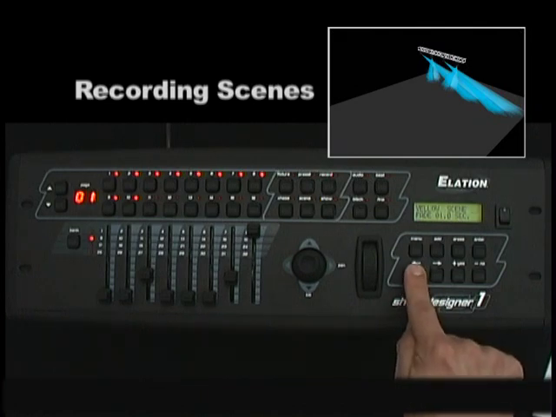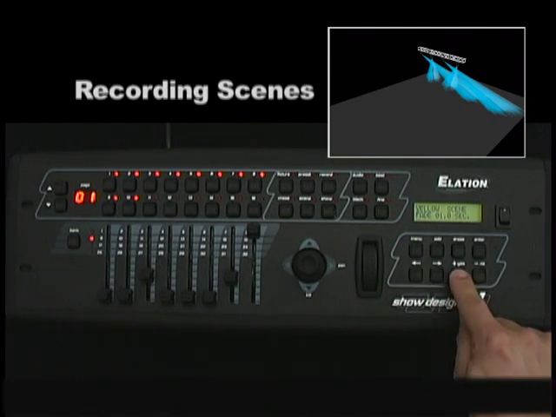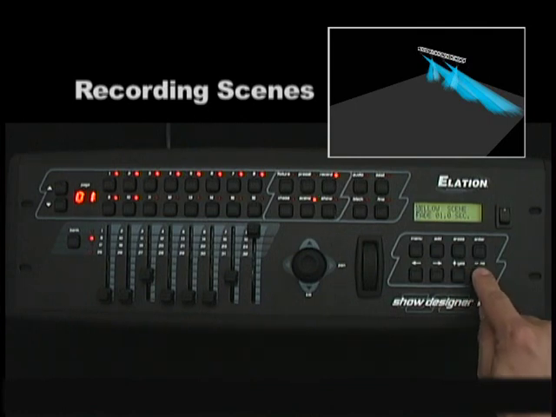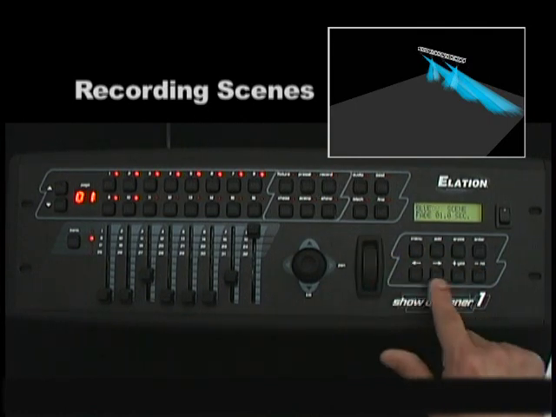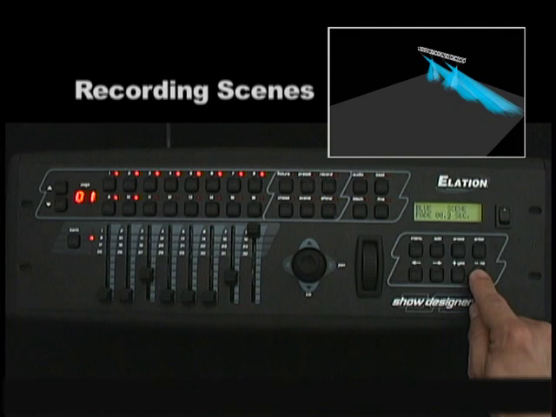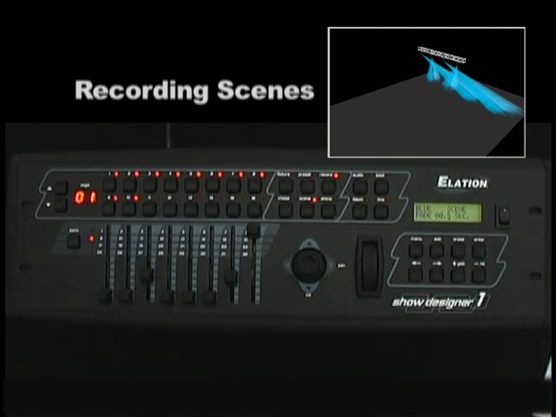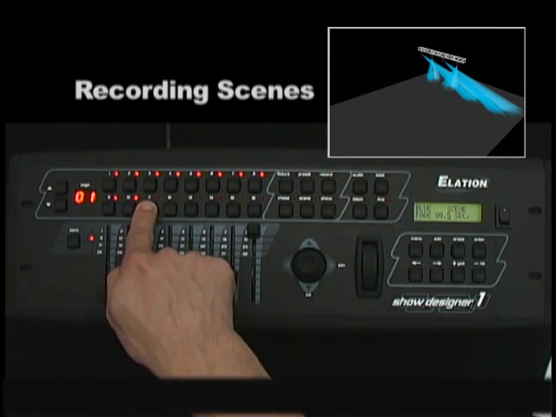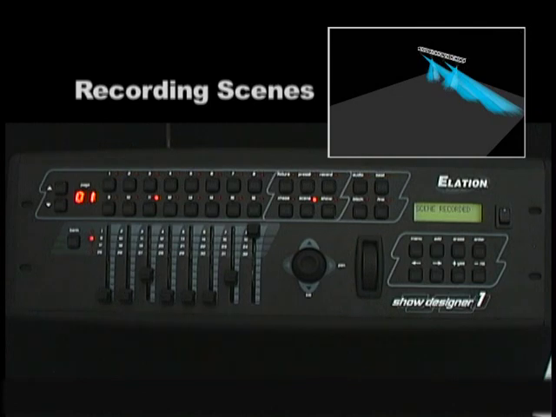Then once again, I can name this scene. Press the left cursor key so that your cursor moves underneath the first character. I'll name this Blue Scene. And once again, I'll press the right cursor so I can change the fade time, which I'll adjust to 0.5 of a second. I'll then store this scene to the next available button. That scene has been recorded.